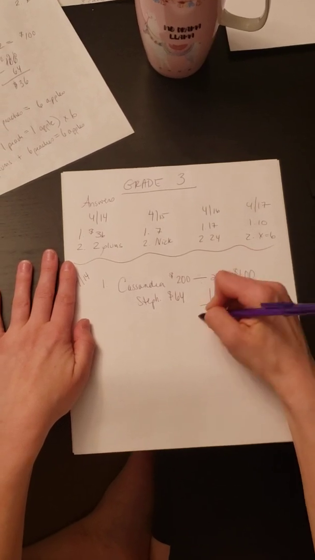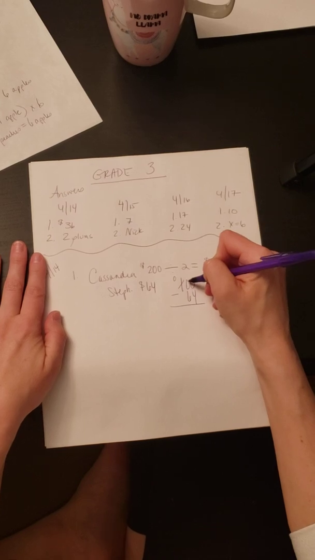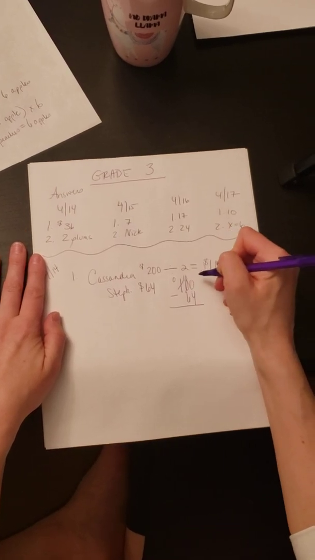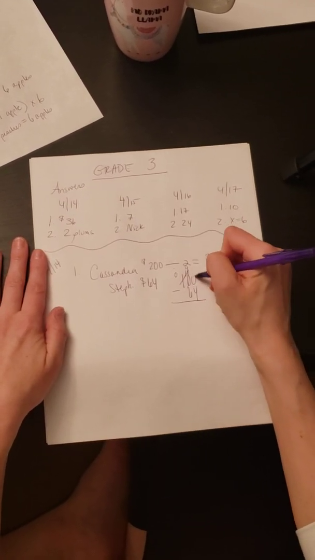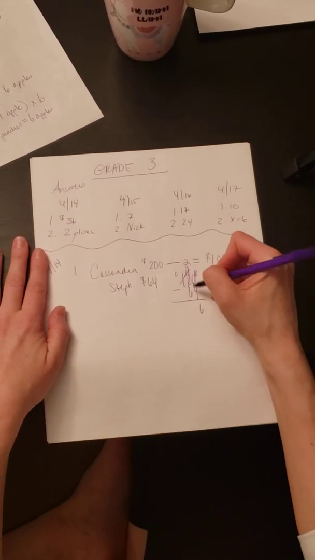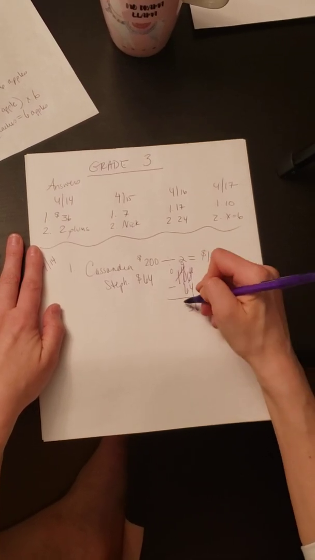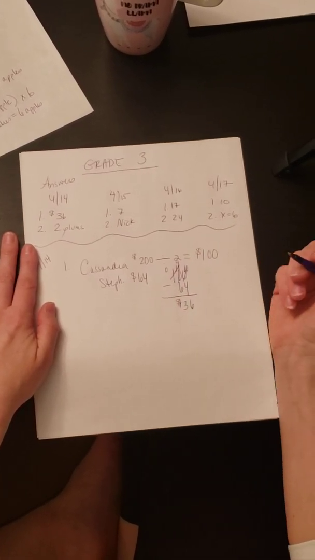100 minus 64. I'm going to cross out the 1, make it a 0. Give 10 to the tens column, cross it out, make it a 9, and give 10 to the ones column. 10 minus 4 is 6. 9 minus 6 is 3. 0 minus 0 is 0. So that means Charlotte spent $36.